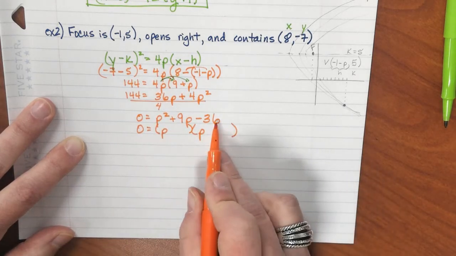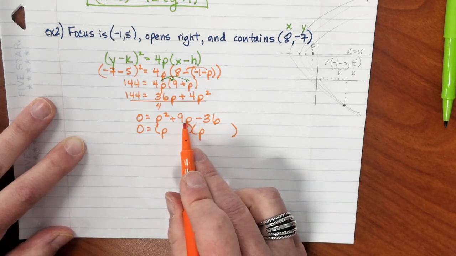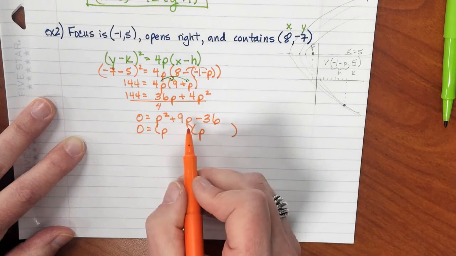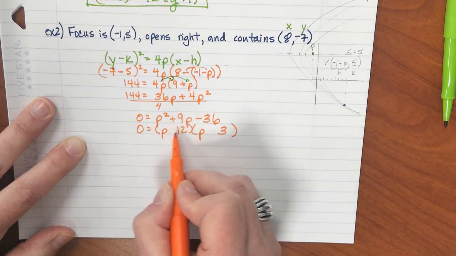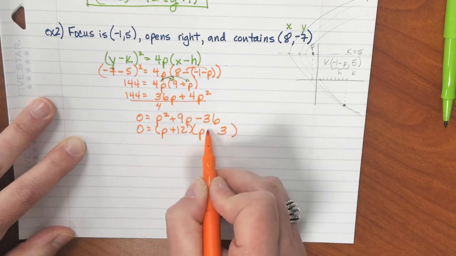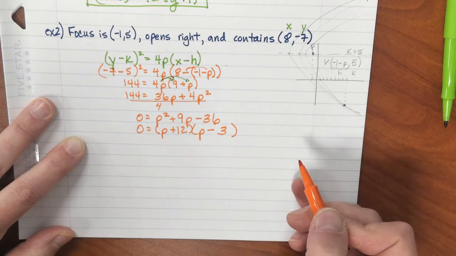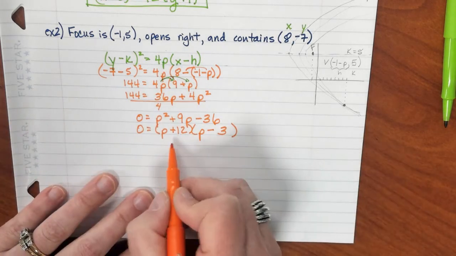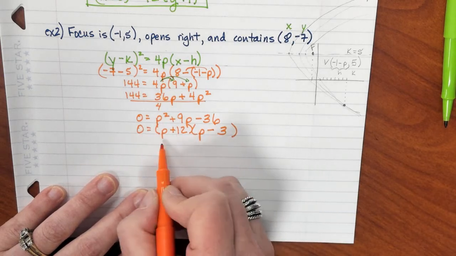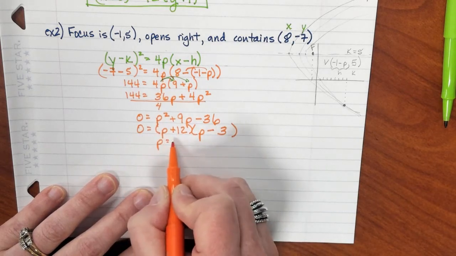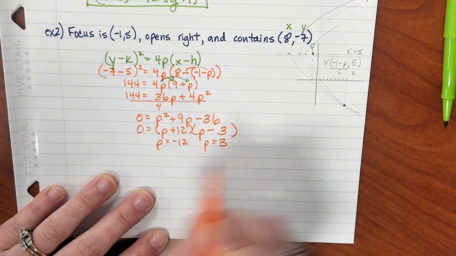I need factors of 36 that add and subtract to give me 9. 12 and 3. 12 needs to be positive, so I get a positive 9. Positive 12, -3 gives me my -36. That works. So this tells me if the product of these two is 0, then one of them has to be 0. So either p is -12 or p is 3.